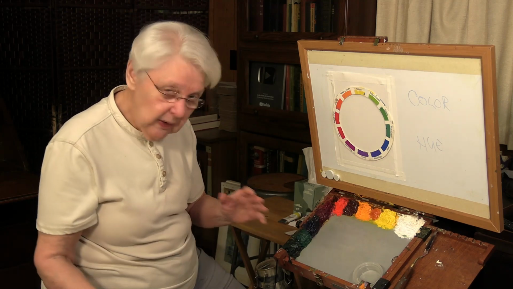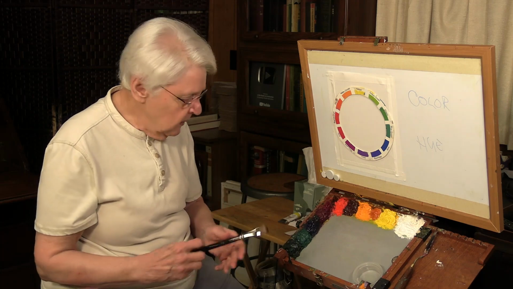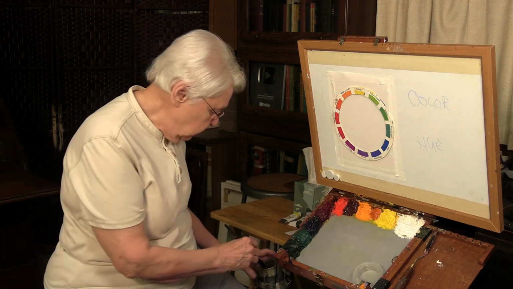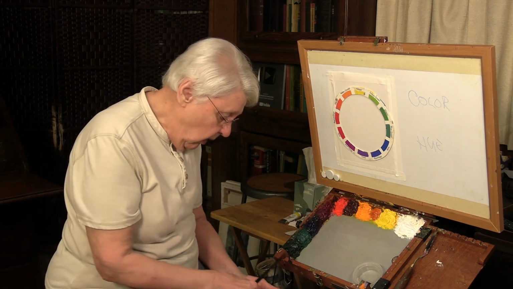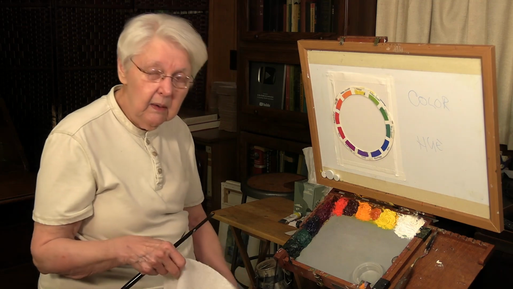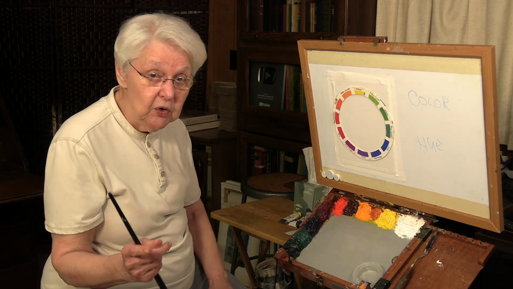Now I'm going to do just a little bit of a demonstration for you and show you how that works, although it may seem a little simplistic to some of you, but it doesn't hurt. Now remember, black belongs as a color. It does not belong as a hue. Black is not a hue.